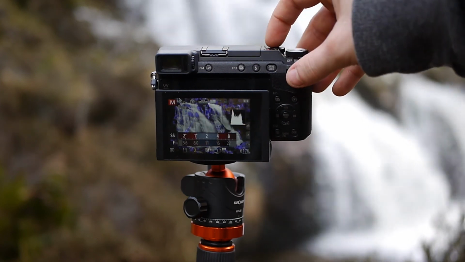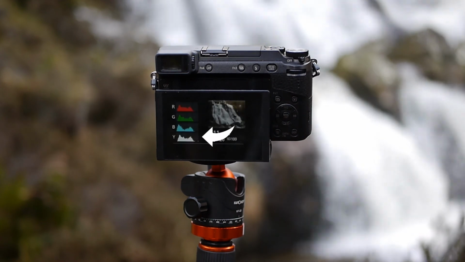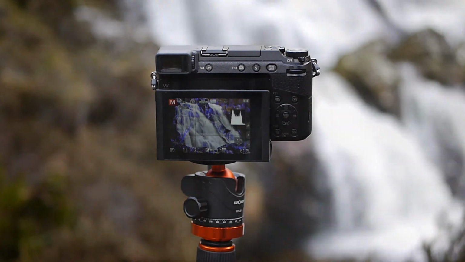By reducing the exposure by 3 stops, the histogram does not peak at either the shadows or the highlights. This means the most amount of data is stored for editing.